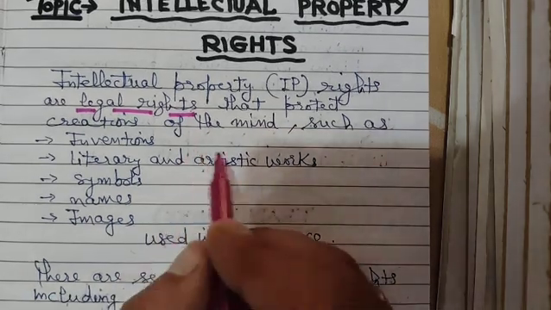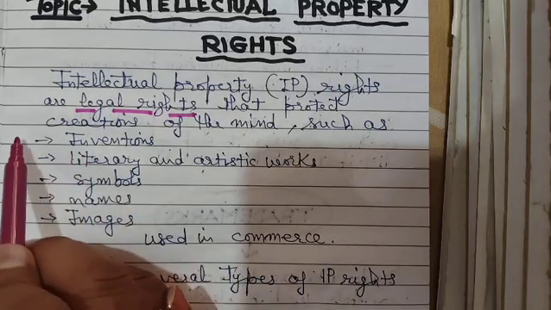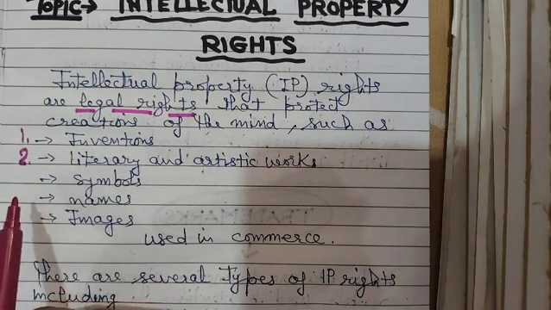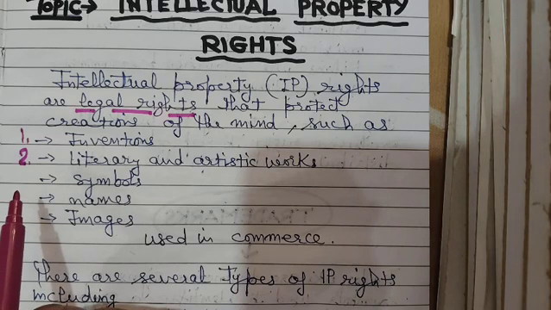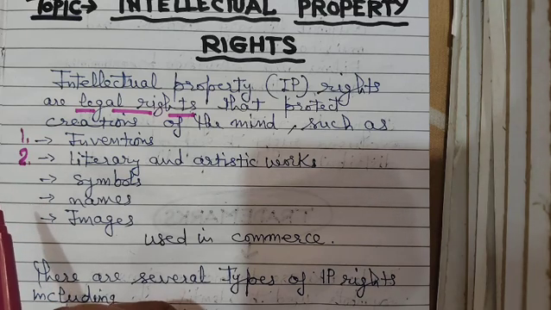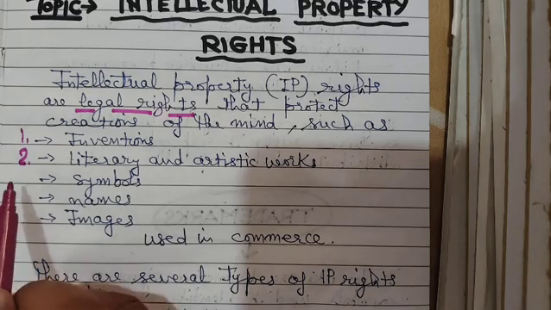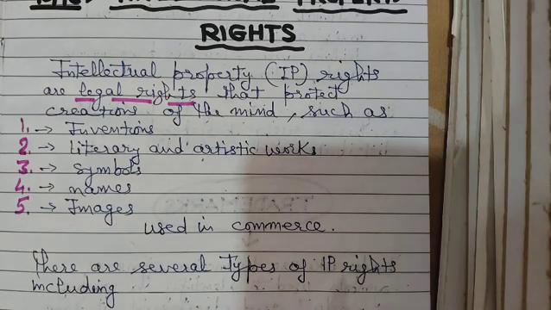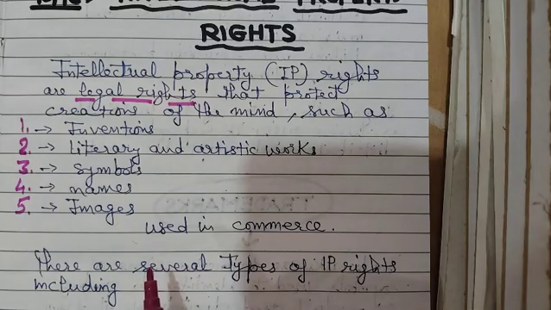So intellectual property rights protect our creations of the mind, such as number one, inventions, whatever inventions are carried out in the world. Then literary and artistic works, meaning new books and other artistic works, any sculpture, any new design. Then symbols, names, images. When these creations are done, they are protected legally through the said norm, intellectual property, because the creations are of intellect. They must be protected so that no one else misuses them, and it doesn't do any harm to the creator, meaning he doesn't remain at a loss.